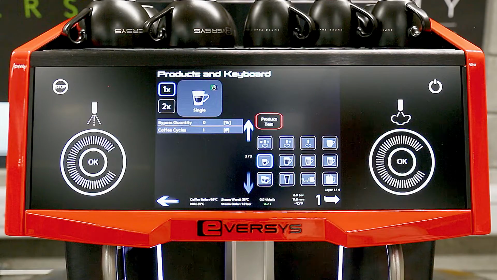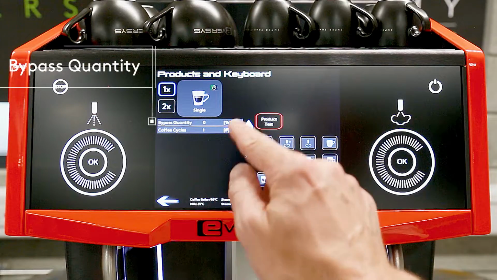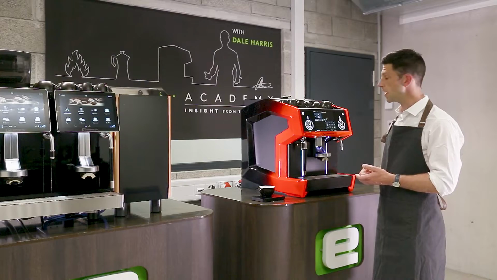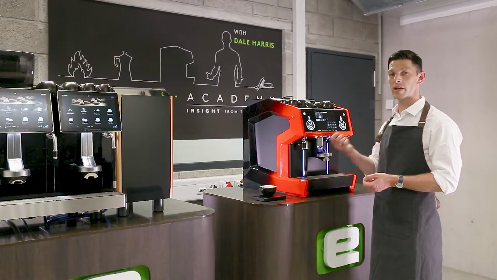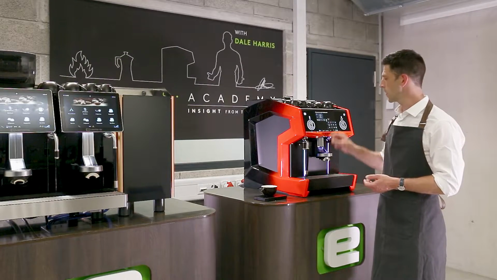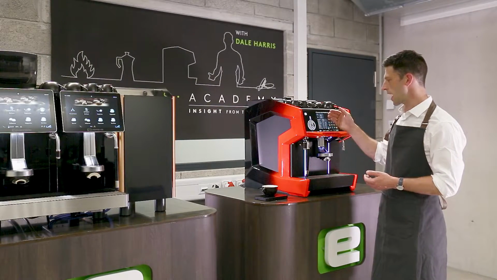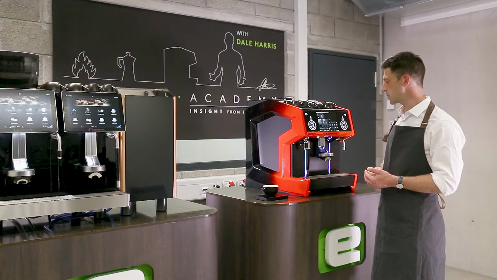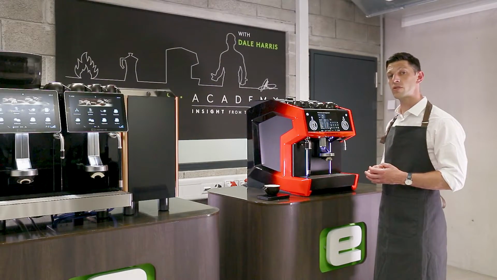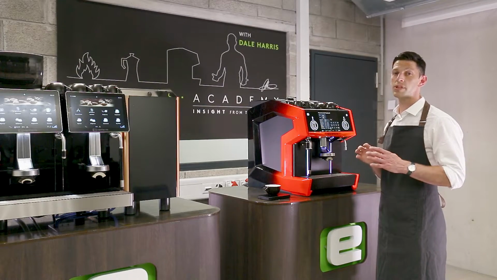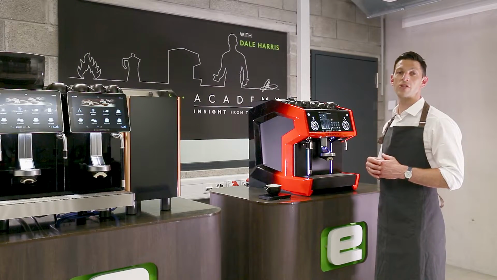There are 2 more settings at the bottom of the menu. There's a bypass quantity, which you could use to send some water into the cup that doesn't move through the coffee puck. And we have a coffee cycle. So if you wanted to run lots of espresso for an event, there are ways of doing that. But for our core settings, everything is here within this recipe screen. The only thing we haven't really looked at is brewing time, and we'll do that using the ETC, and we'll create a separate video where we introduce that concept.